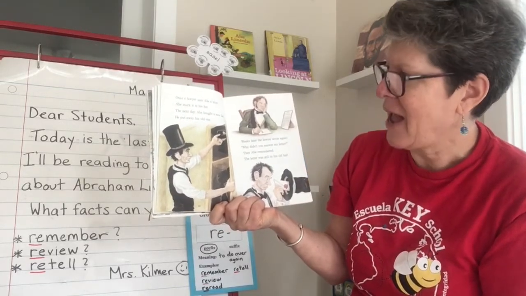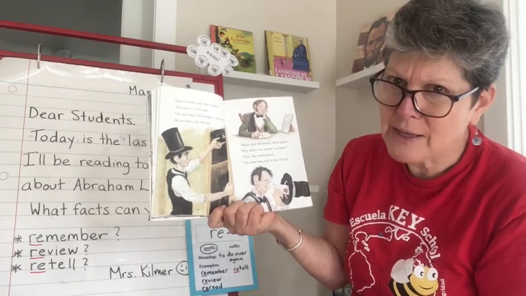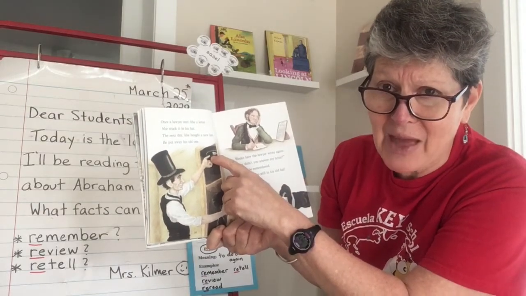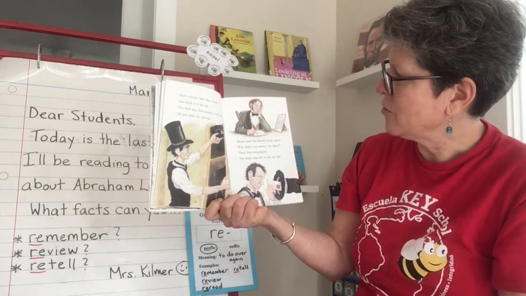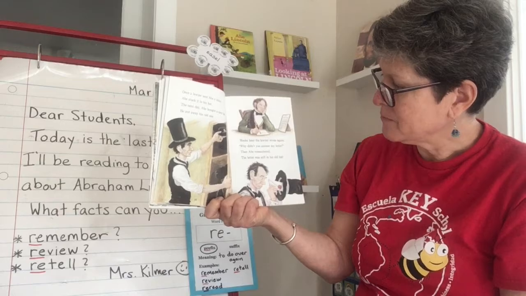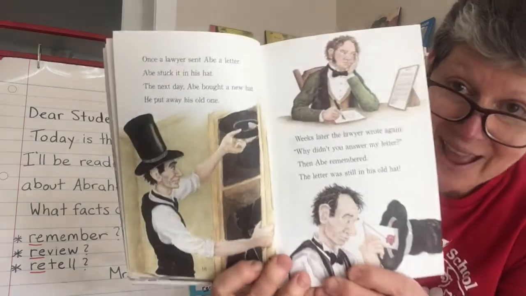Once a lawyer sent Abe a letter. Abe stuck it in his hat. The next day, Abe bought a new hat. He put away his old one. Uh-oh, I can see some papers in the hat still, the old one that he's putting away. Weeks later, the lawyer wrote again. Why didn't you answer my letter? Then Abe remembered. The letter was still in his old hat.